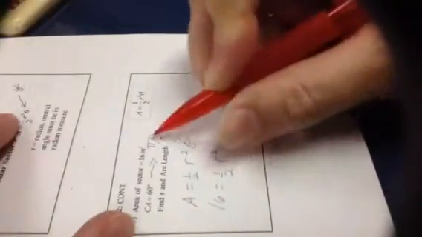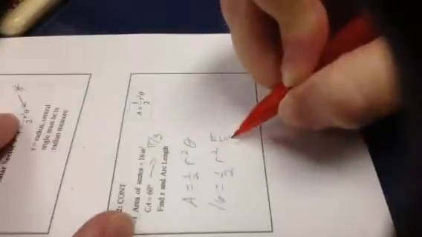I don't know r. I do know theta. So I get 16 equals pi/6 multiplied by r squared. To get r by itself, I need to multiply by the reciprocal of pi/6, which should be 6/pi on both sides.